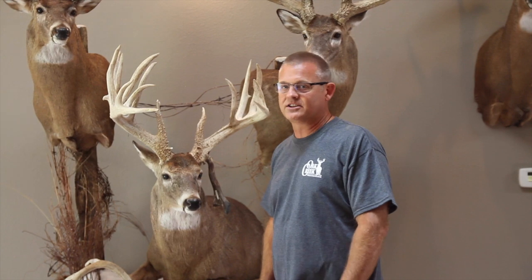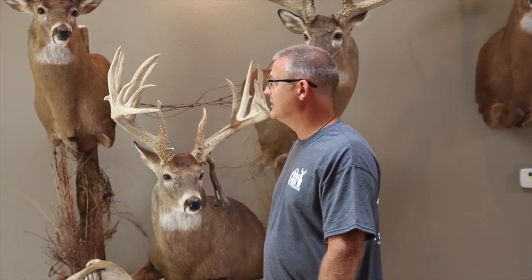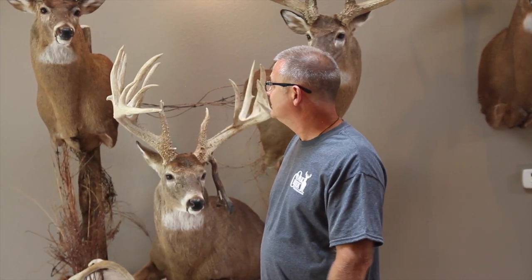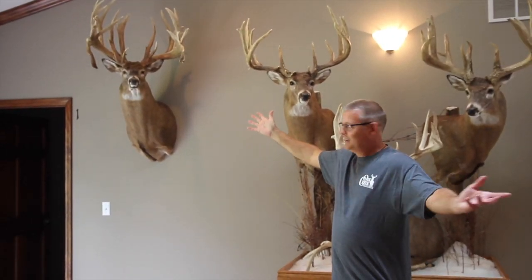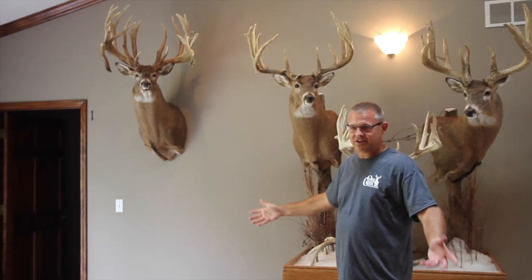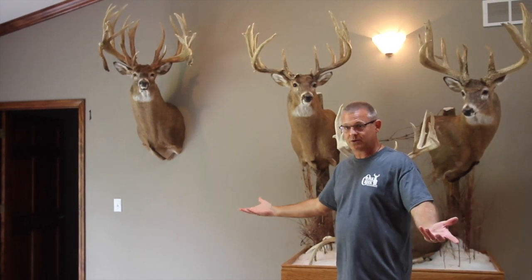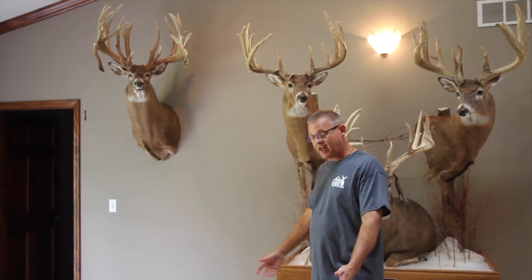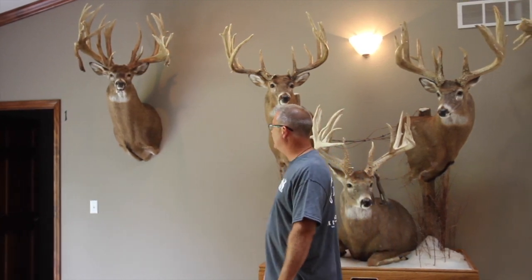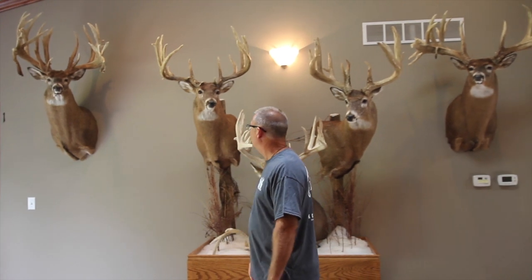You can't do that. It's not a mainframe deer. So if it's a 600 inch deer and you subtract all the non-typical stuff and he scores 300 inches, he's not a 300 inch typical, and there's a lot of that going on. So hopefully they clean that up.